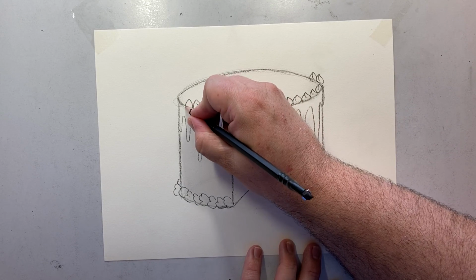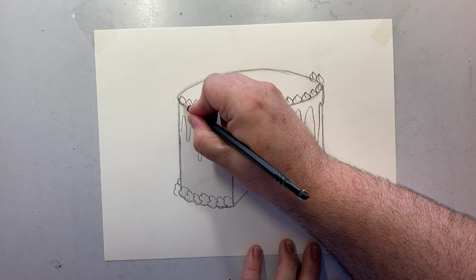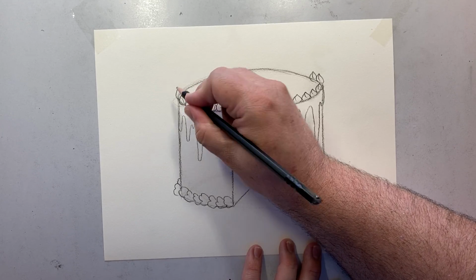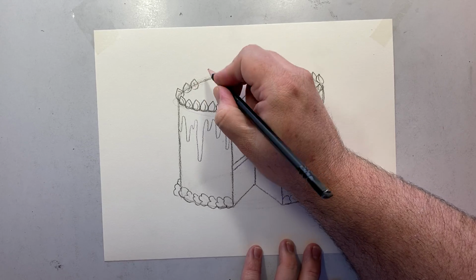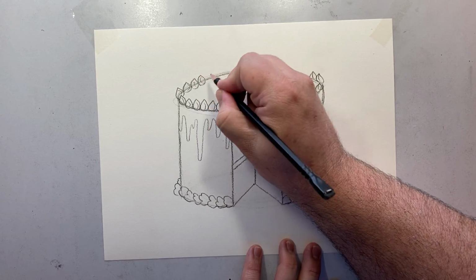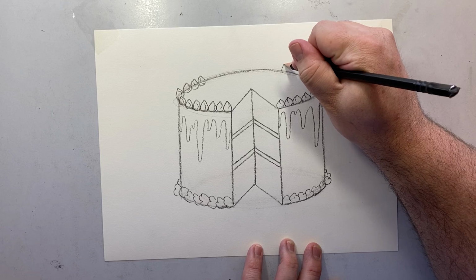There's 100 different ways you could decorate a cake. There's no wrong way, that's for sure.